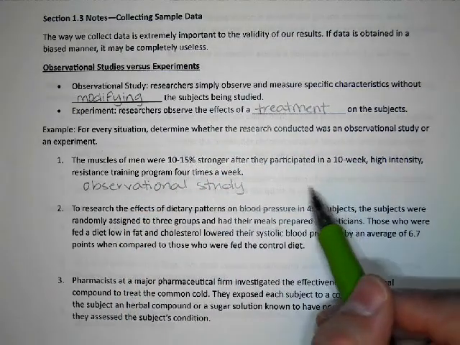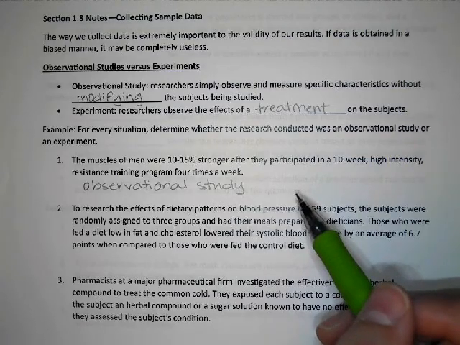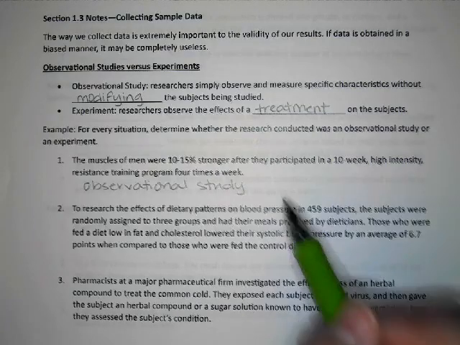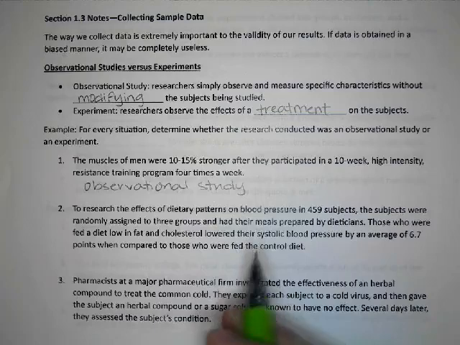We have no reason to believe that the men were broken into groups and there was a control group that did not get this 10-week high-intensity resistance training program while the other group did. They also were not told to do the training program. They were just doing it, and then somebody came in after the fact to see how effective it was.